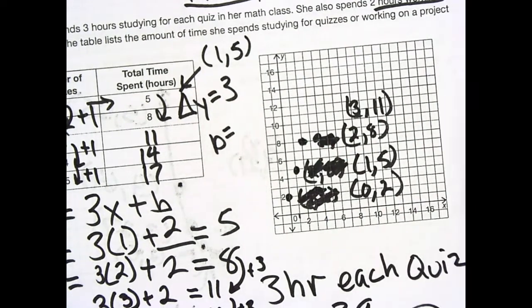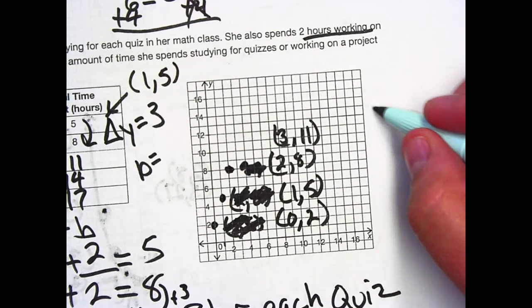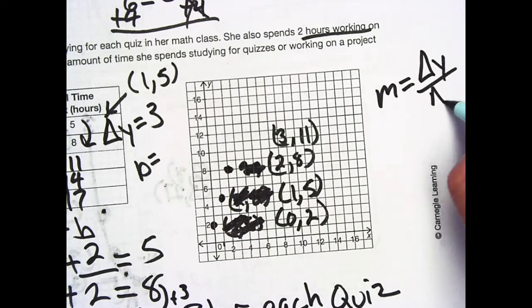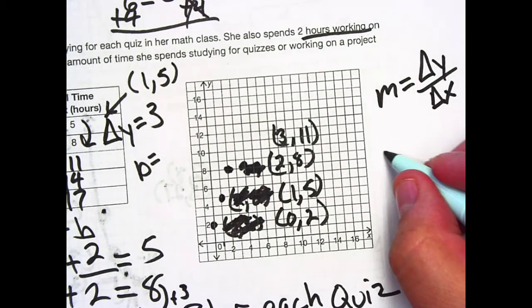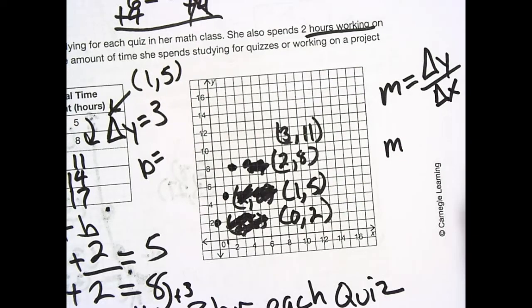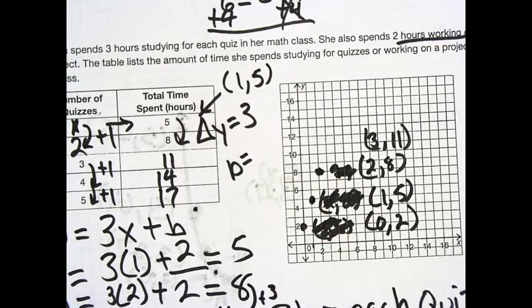Let me ask you this. This might help too. Let's practice a bunch of stuff. Slope is delta y over delta x. What was delta y again? The change in y. What do we add to get the next one? It was 3 over 1. It was 3, and then delta x was 1. So my slope is 3.